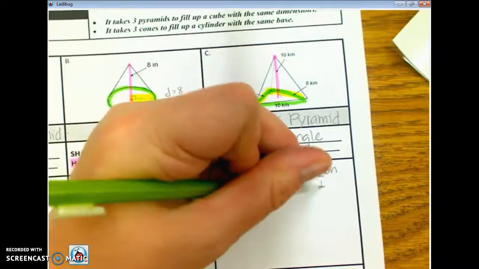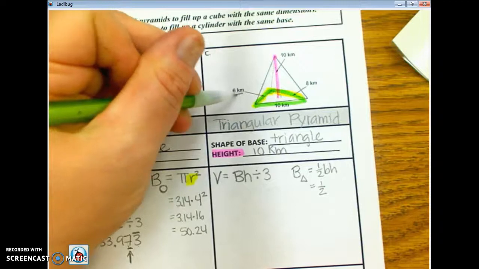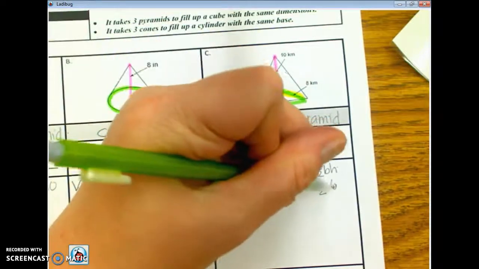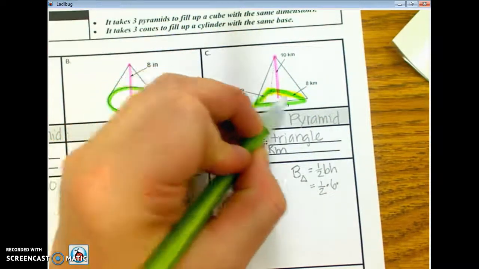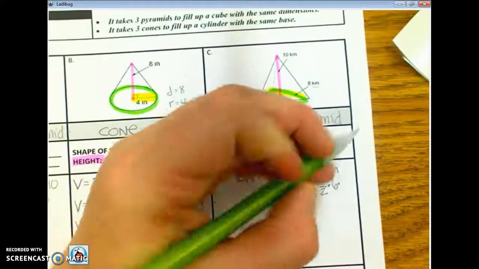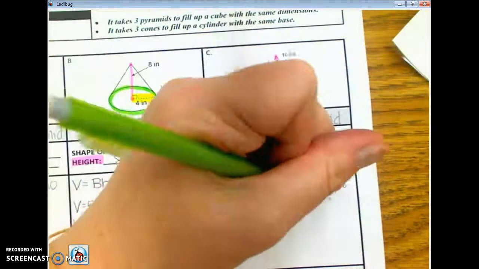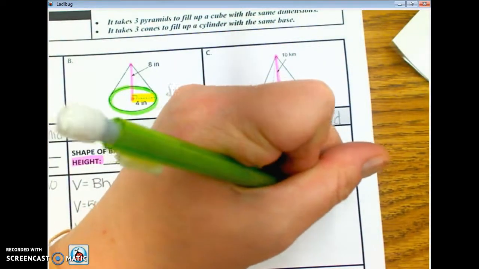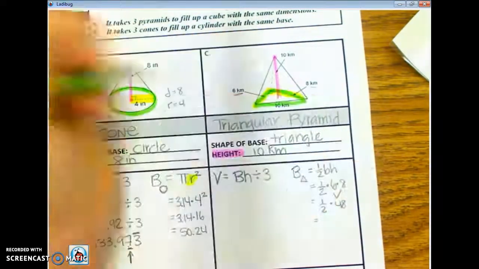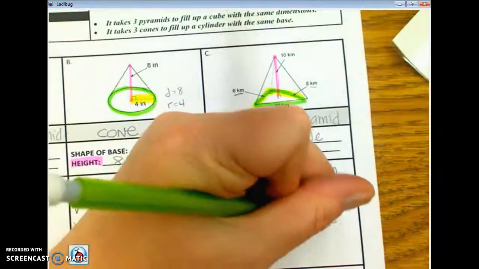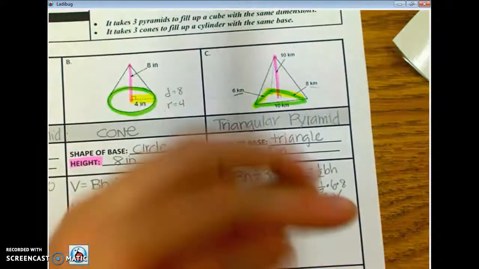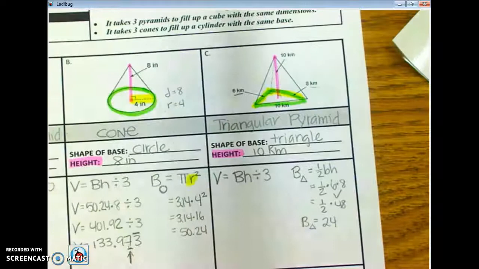So I'm going to do 1/2 base, 6, it doesn't matter which is which because I'm multiplying them, and then the height is right here, 8. 6 times 8 is 48. Half of 48 is 24. So that's the area of my triangle.